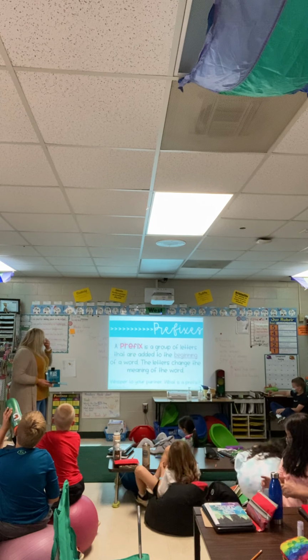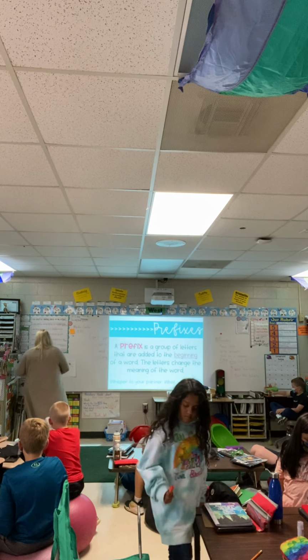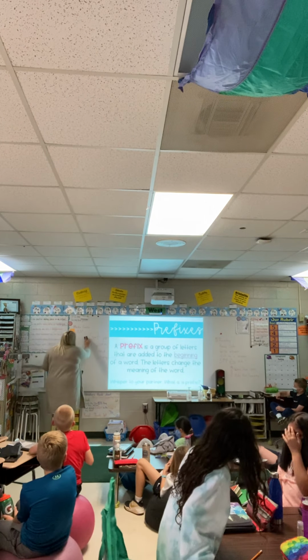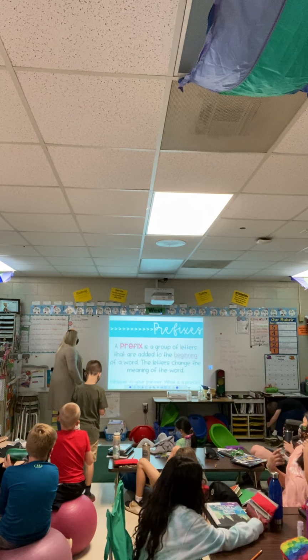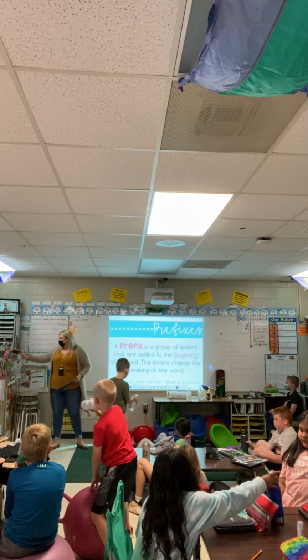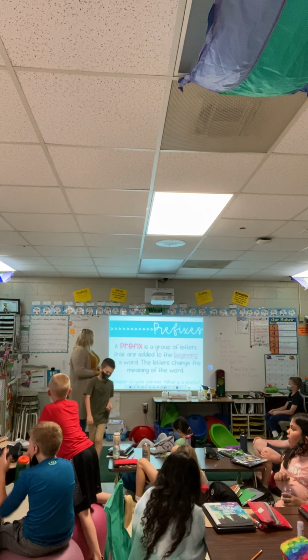Emmett, can you read this slide for me? A prefix is a group of letters that are added to the beginning of the word. The letters change the meaning of the word. So is Parker right, guys? Yes. Absolutely. Good job, Parker.